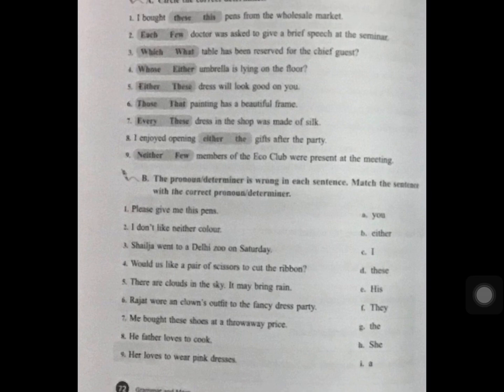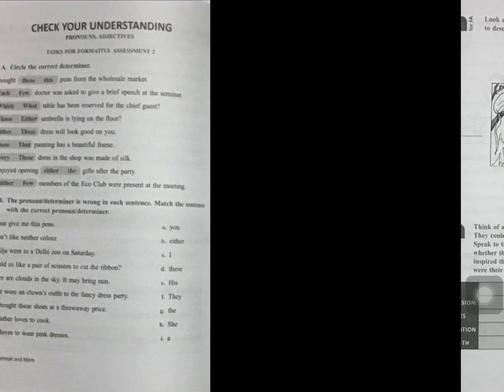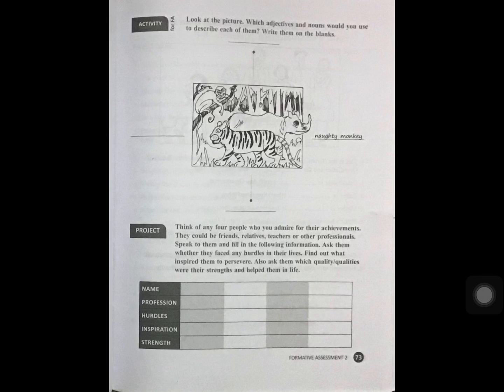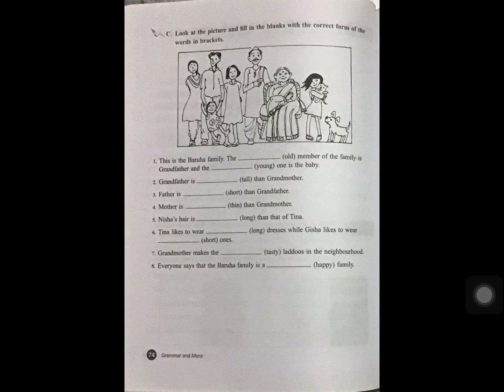Check your understanding, children. What did we learn until now in all the previous exercises? Here they have given questions. So go through each and every exercise and you have to answer all these questions. If you go through once, you can answer very easily. What did we learn until now related to pronouns and adjectives? They have given some matching also. Match the following, like that. Such kinds of exercises were also given.